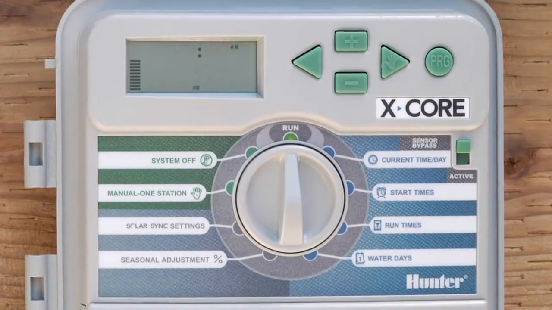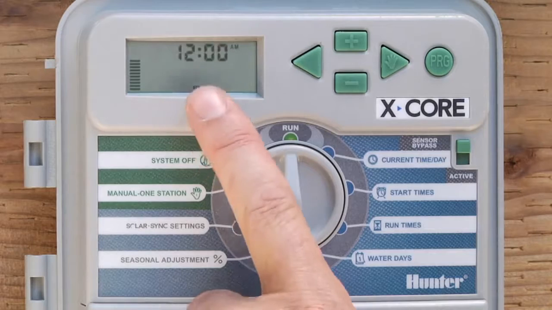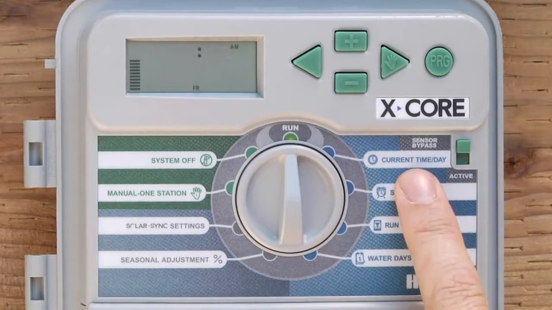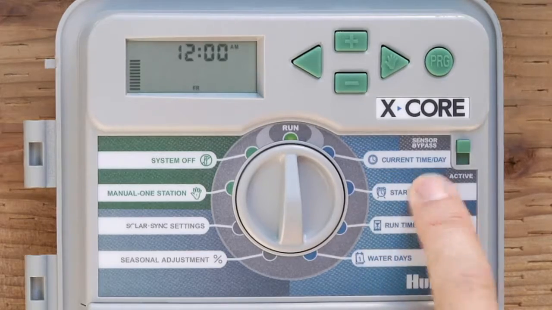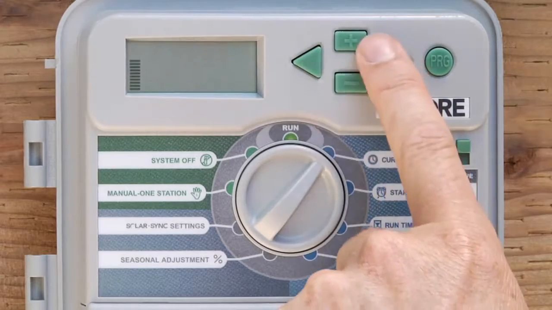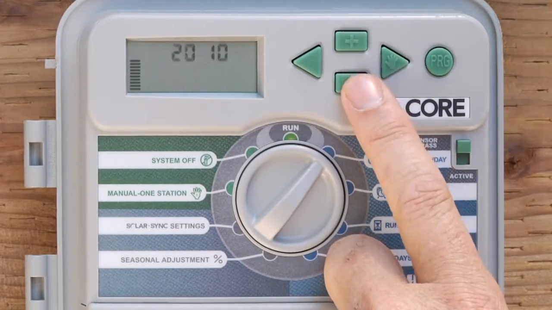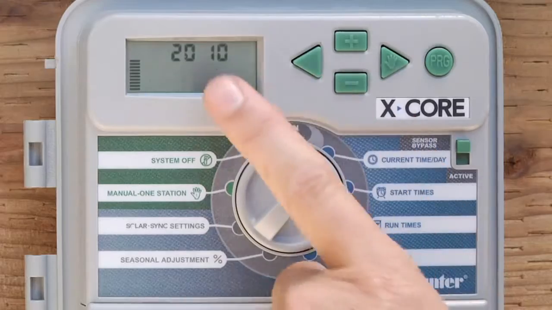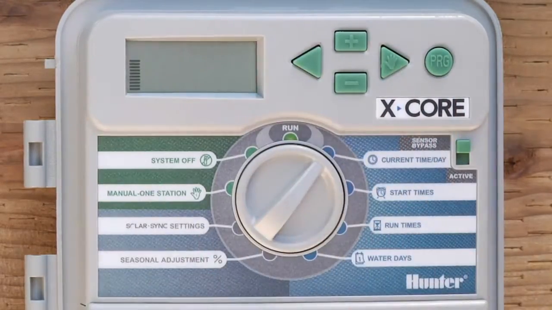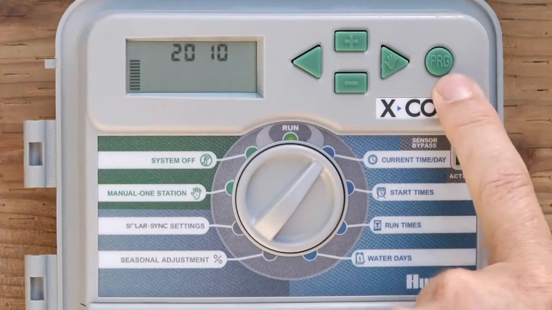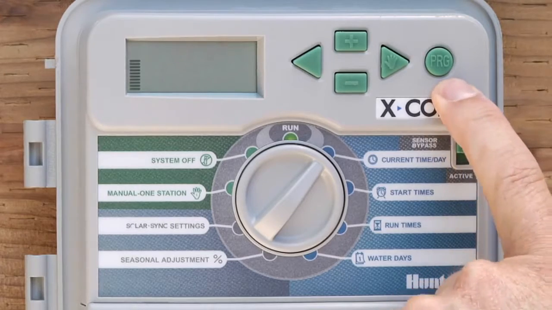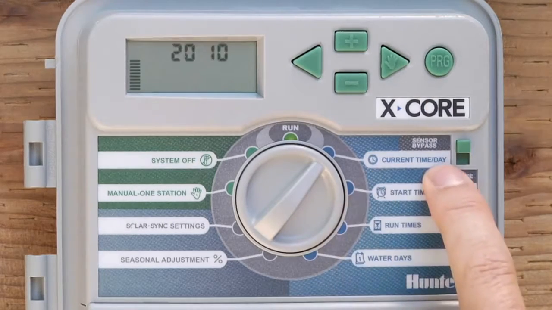So we've plugged in the X-Core controller, and you'll notice that the current time of day is flashing. It shows 12 o'clock, so we're going to start by setting the current time and day, that's the information of today. We're going to use the buttons up here to do so, the plus and the minus button, and we're going to use those to change up or down whatever is flashing. We can use the right arrow or the left arrow to scroll backwards or forward through the different choices. The PRG button is to be changed from programs A to B to C, but we'll make those selections at a later moment in the video. For right now, it's current time and day.